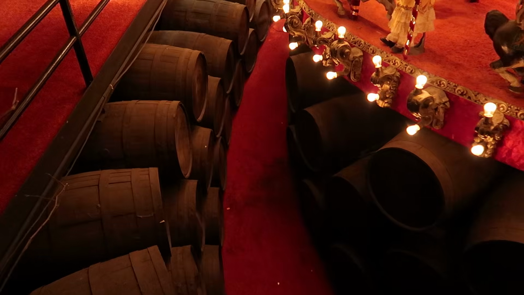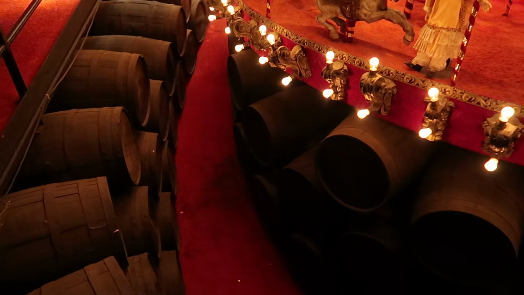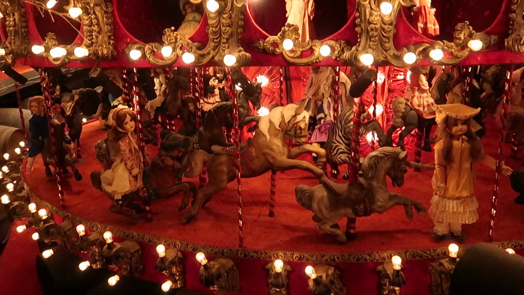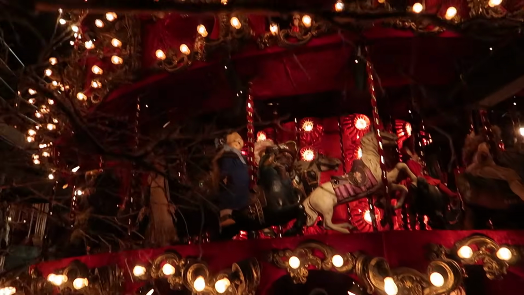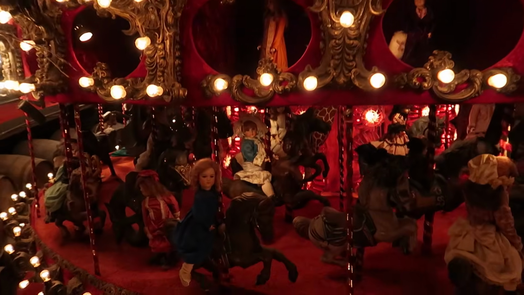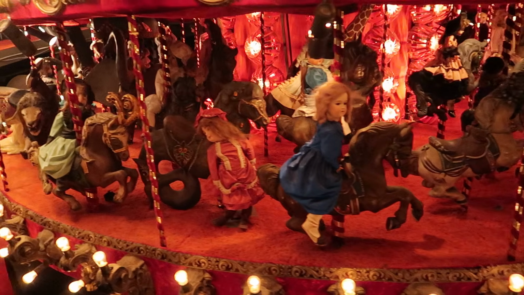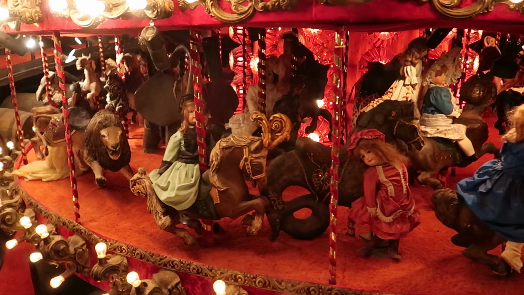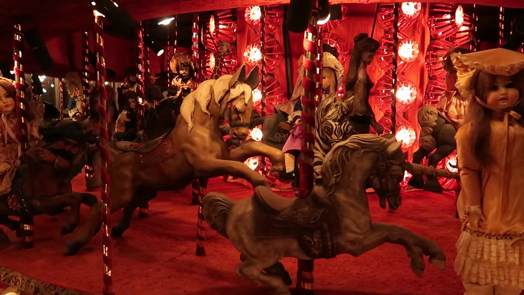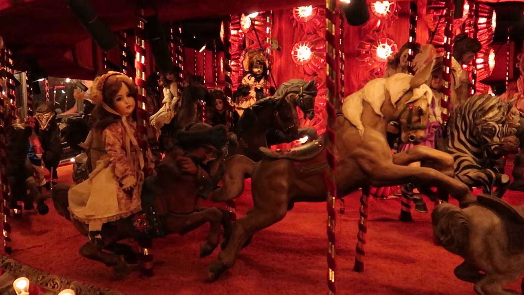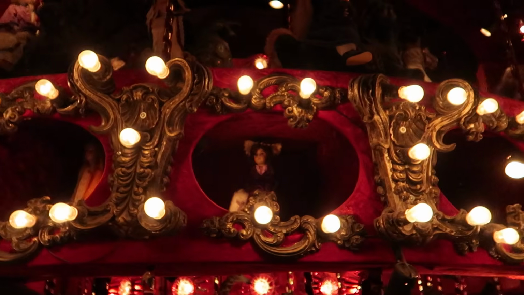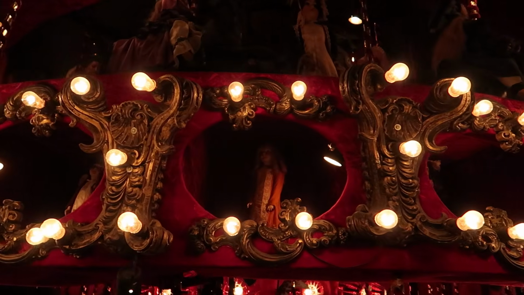While the world's largest carousel is indeed impressive, check out this 3-story doll carousel. See all the dolls there riding on different animals. Now you can watch the dolls rotate down here, but if you look upwards you can see that there are dolls embedded in the carousel itself there.